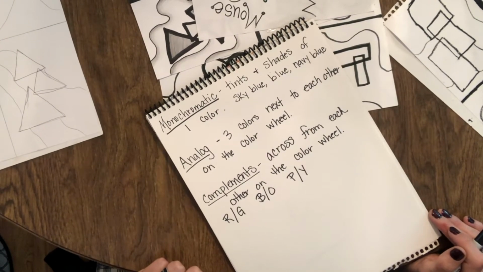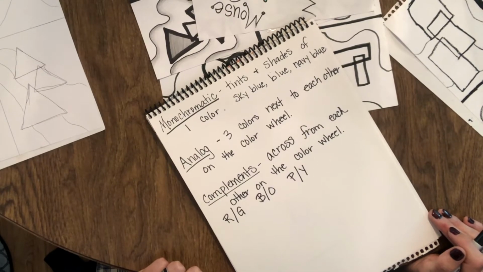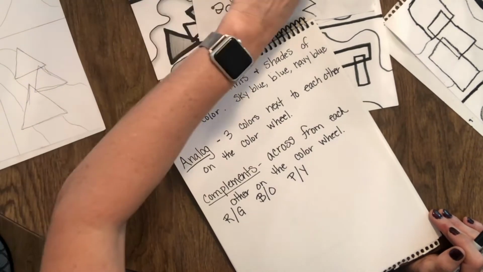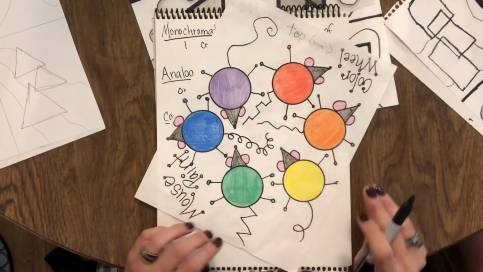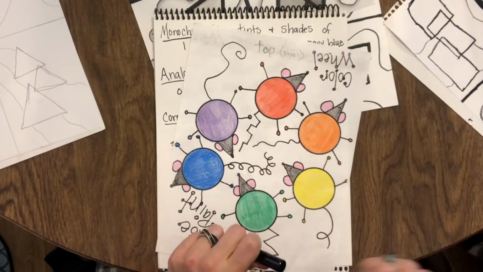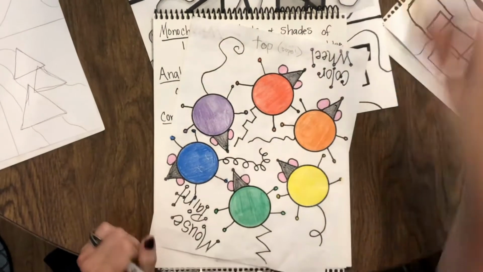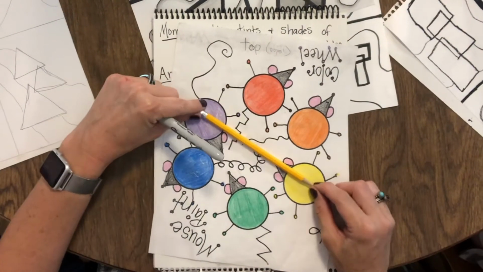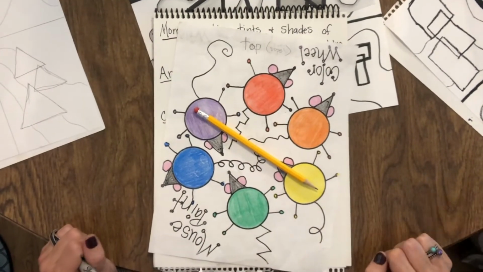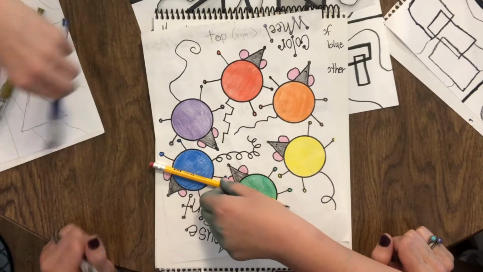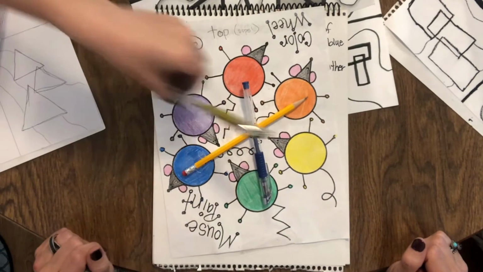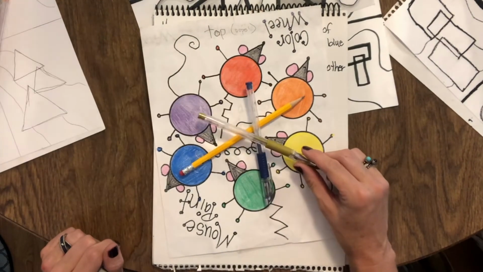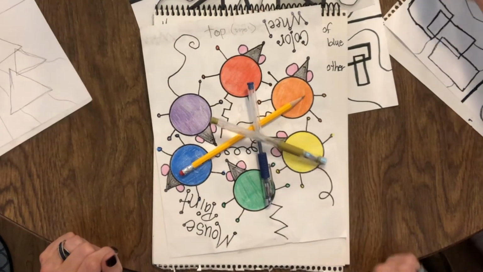Then you could do green and purple. No, straight across. So straight across, across from each other. So blue and orange, red and green, and purple and yellow.